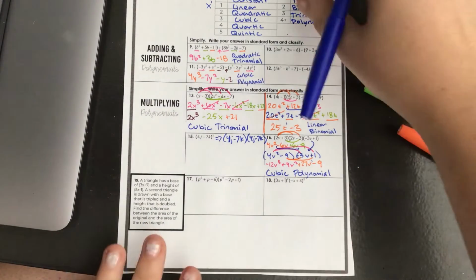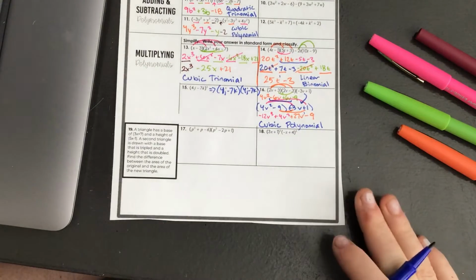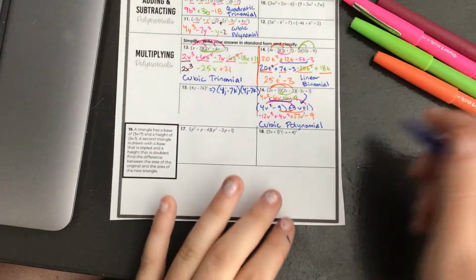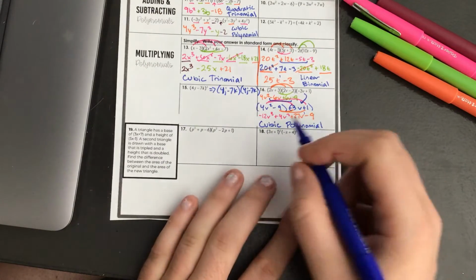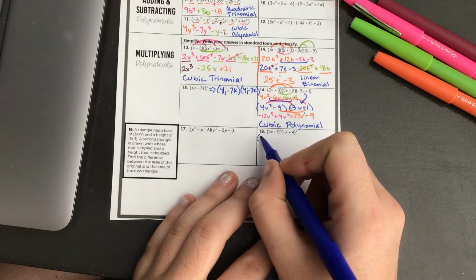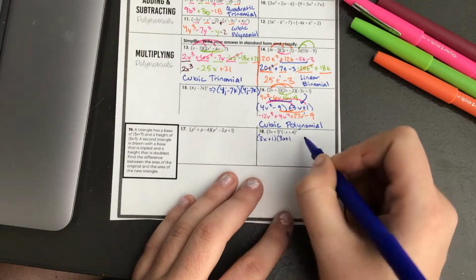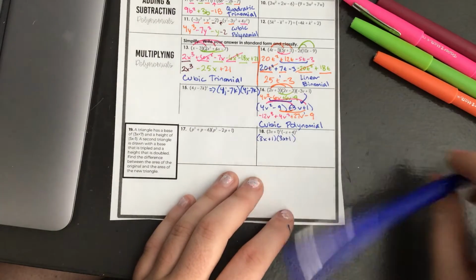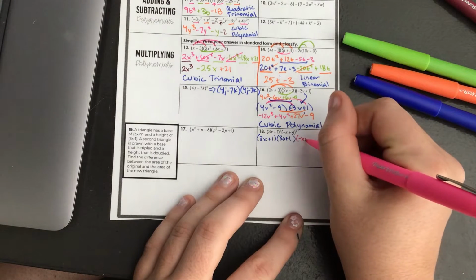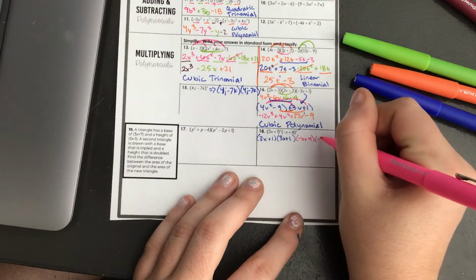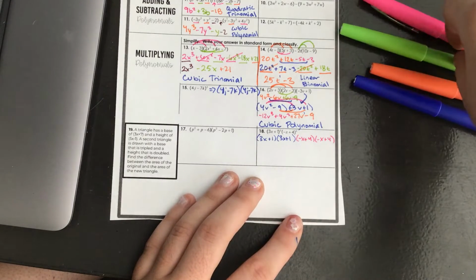All right, let's do the next one. I'll do 18 for you. Remember, just like number 15, if it's squared, you just write it out longwise. 3x plus 1 times 3x plus 1. And you're going to write this one out twice as well. So that would be negative x plus 4, negative x plus 4. I'm going to try to multiply all these out right away.